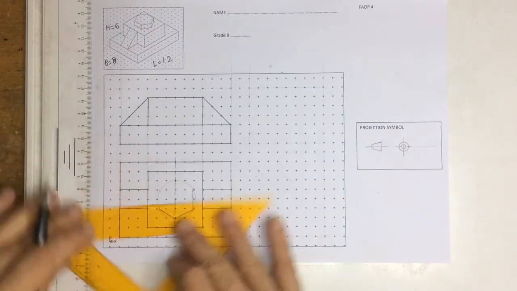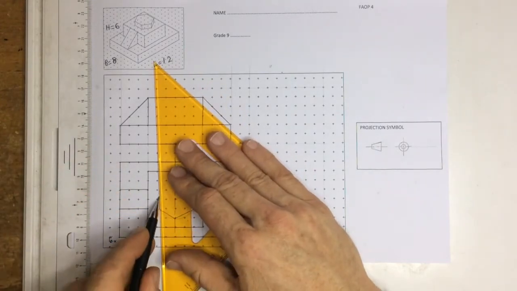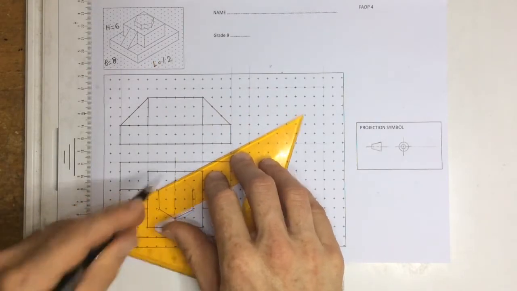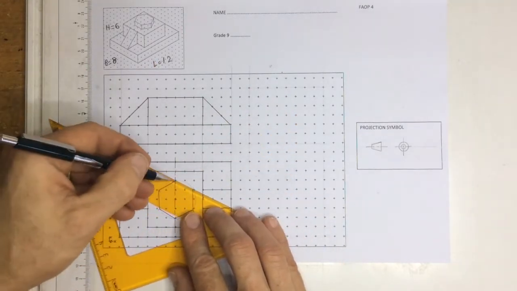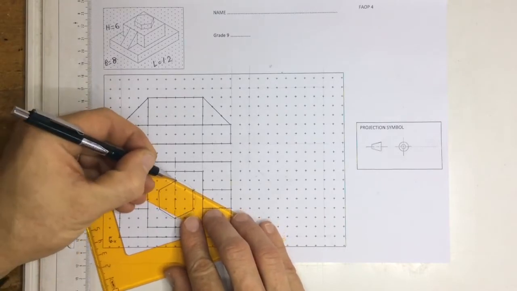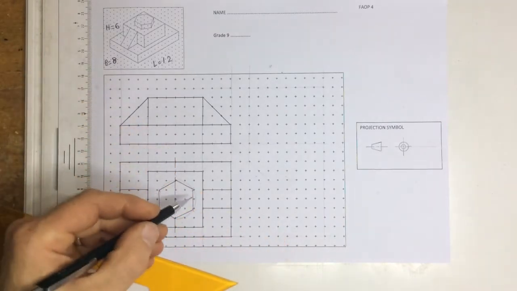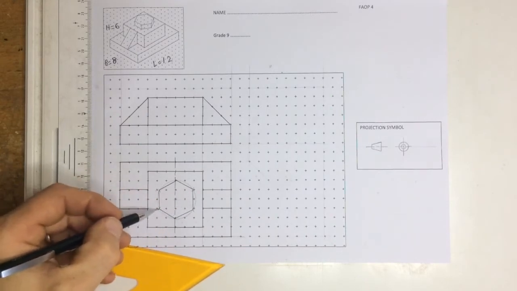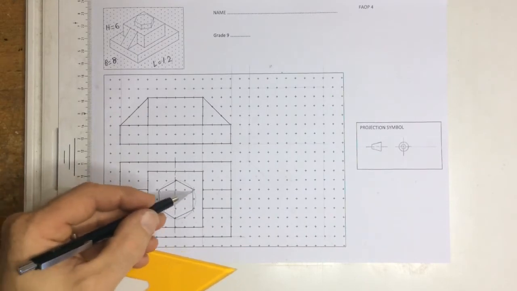There to there. Up over here. Link this all up. I want you to note the sides of this hexagon don't actually link up with these little crosses over here.